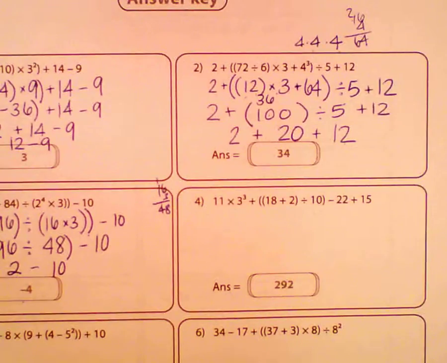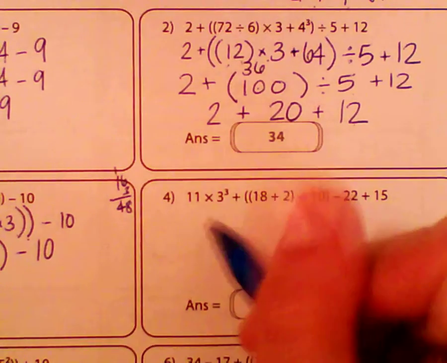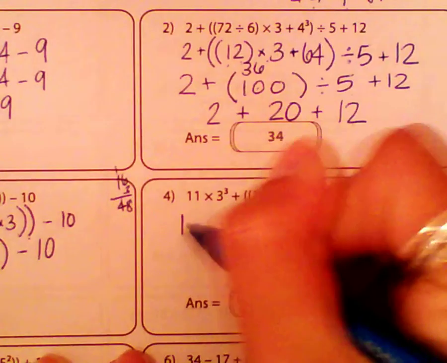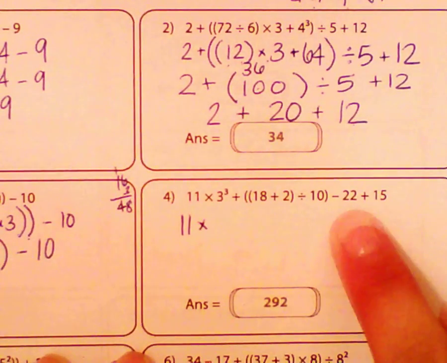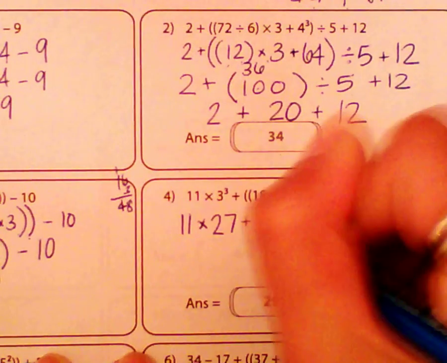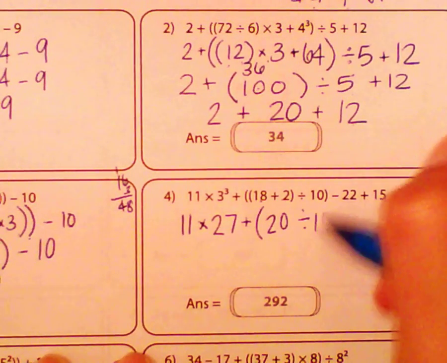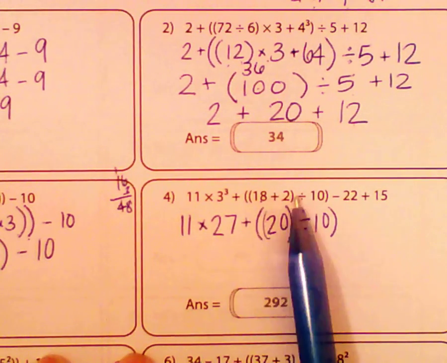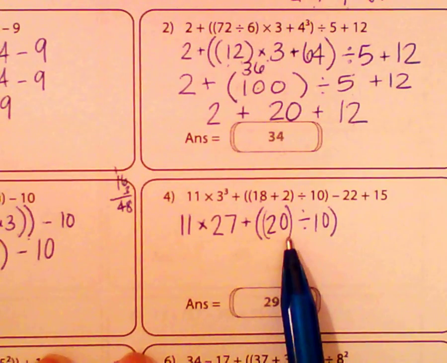Number 4. GEMS tells me to do grouping first. For the sake of fitting this all, I'm going to also do my exponent right now. 3 times 3 is 9, times 3 is 27. 18 plus 2 is 20. Now I could have put this in parentheses, that's not wrong, but since I'm solving the operation and it's now on its own, it's okay to not include it.